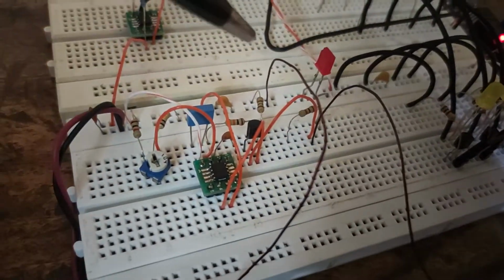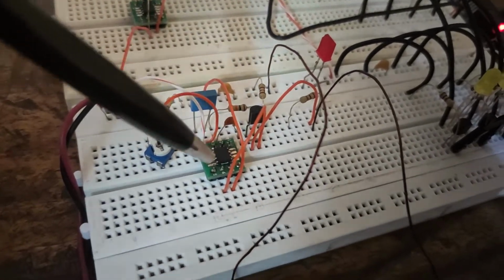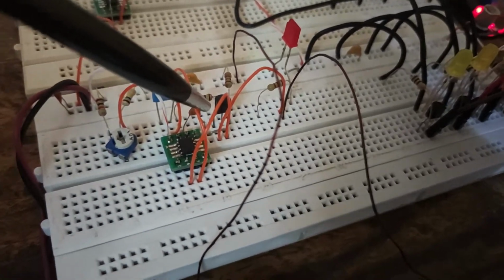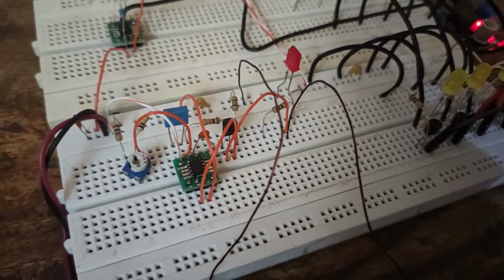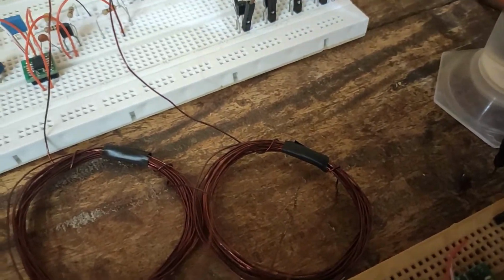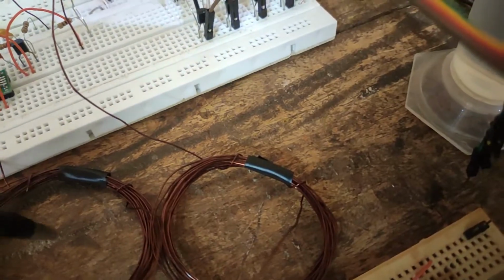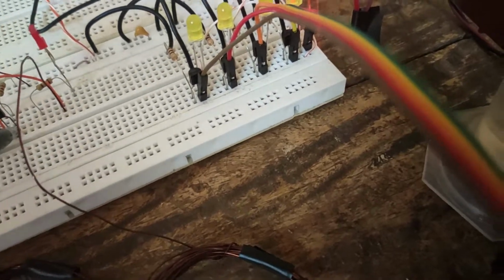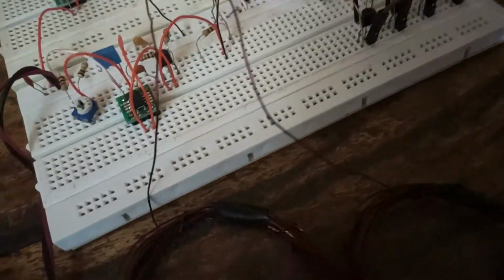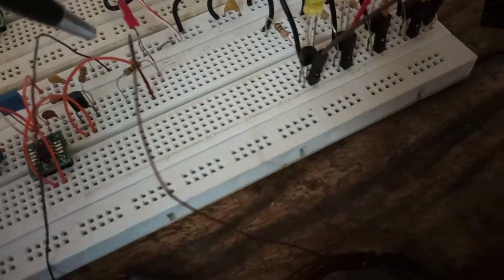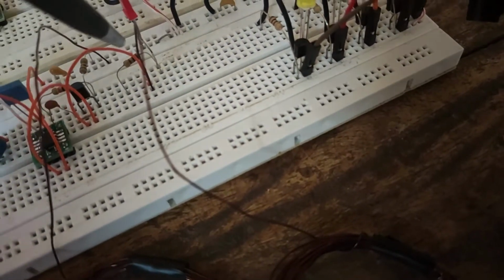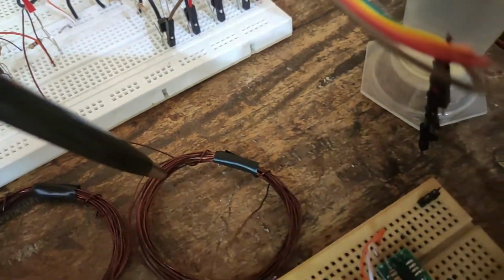Then next comes the BC557 transistor. This op amp output drives the base of this BC557, so that we can get the required current through the loop. Actually, the current to the loop comes from the collector of this transistor. So in this way we are virtually creating a current loop. This is the collector terminal of this transistor, and that rightly comes through this loop.